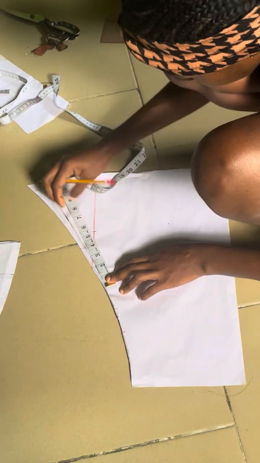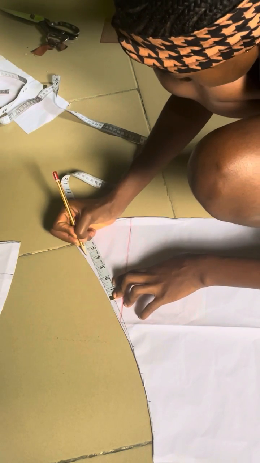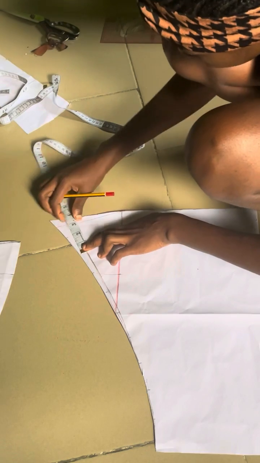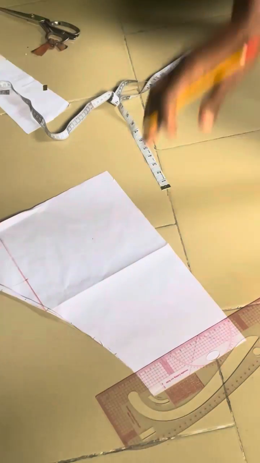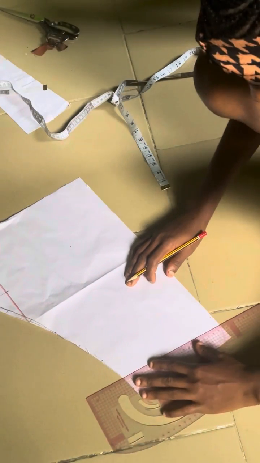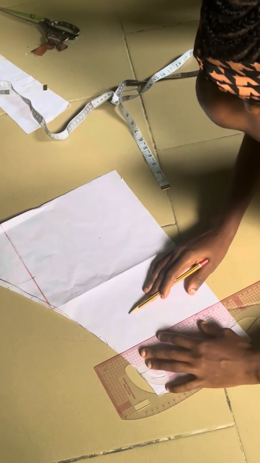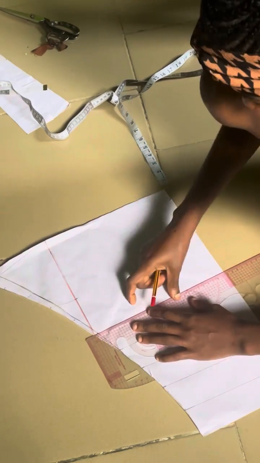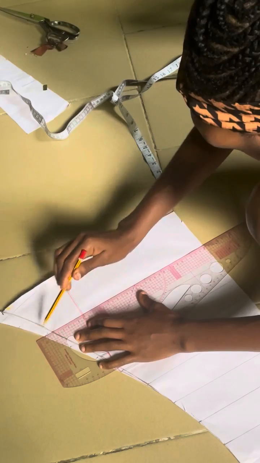Then I use my pattern master to connect it down in such a way that the whole line will enter, as you can see me doing. So I'll continue doing that till I'm done with the lines.